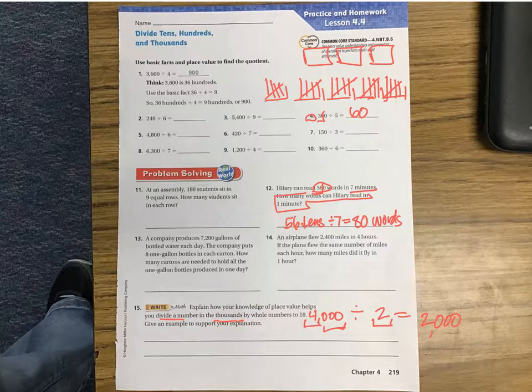So it says give an example to support your explanation. Did we do that? Yeah. Did we explain though? No. So then you just have to explain what we did. Okay? All right, you've got this. This is Go Math 4.4.